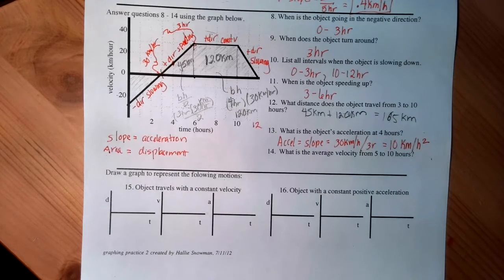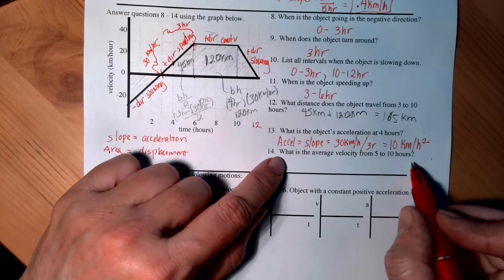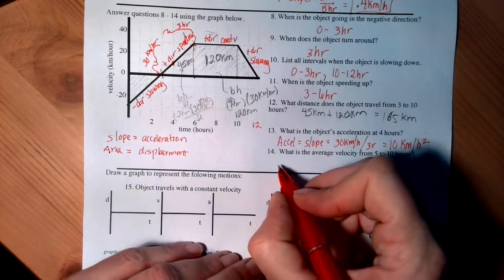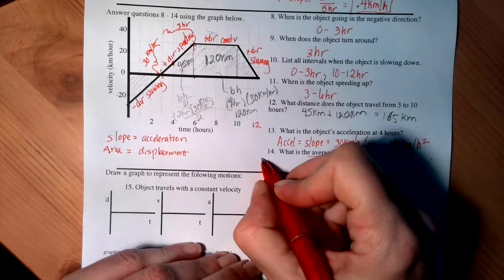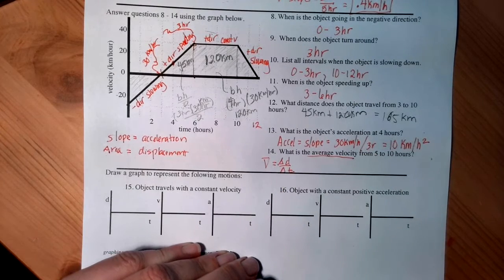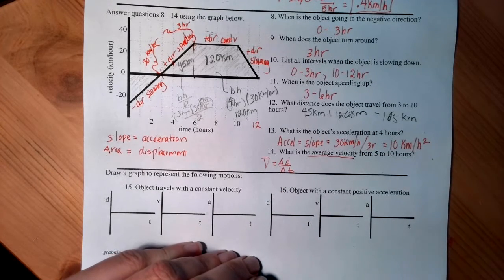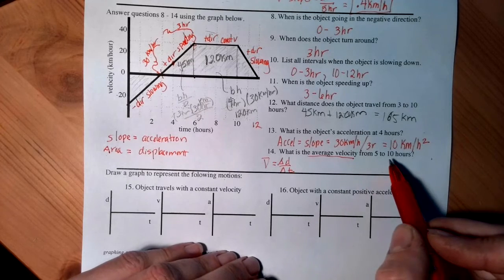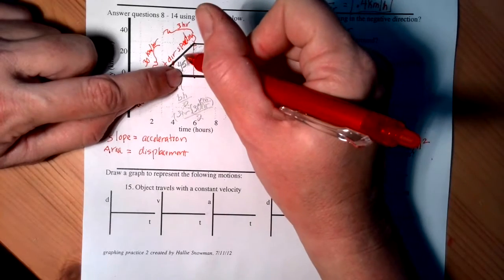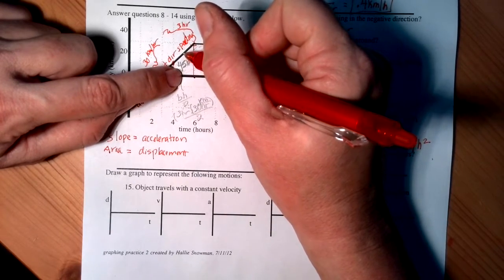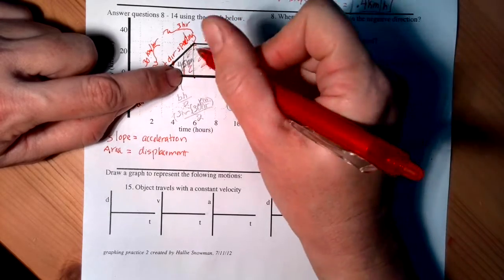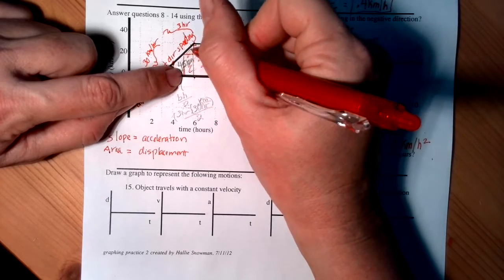Okay. All right. And then the average velocity. I have not talked about how to do this, so if you get this wrong, it's my bad, not yours. But the formula for average velocity, which we have not given you, is change in displacement over change in time. Okay. And from 5 to 10 hours is a nasty amount of displacement. You actually have to find this area here from 5 to 10 hours. So it's this area and all of this. I guess I need the area of this little triangle, this thing, and all of this.